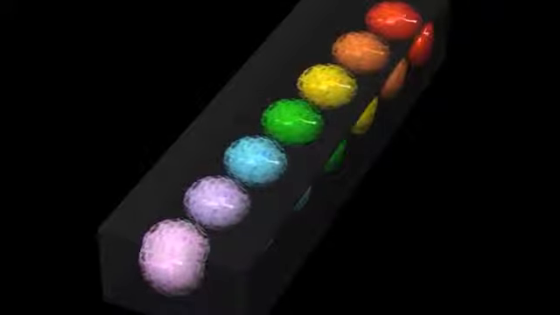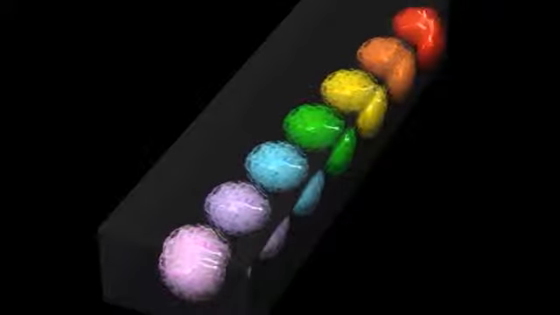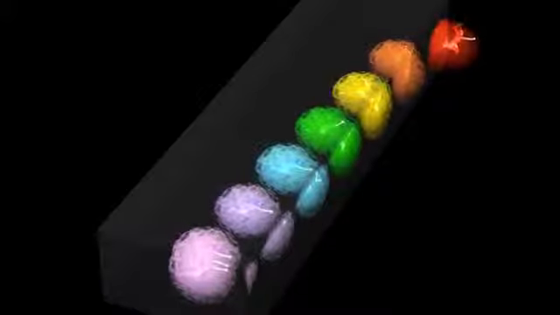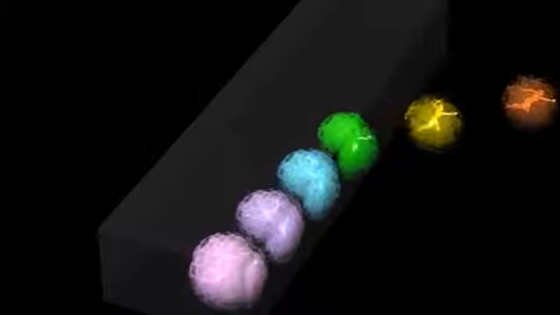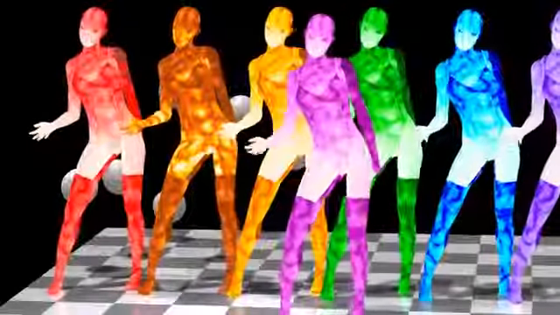Here, violet is slowed down the most, and red is slowed down the least. A beam of light with all the different colors present is what we see as the color white.